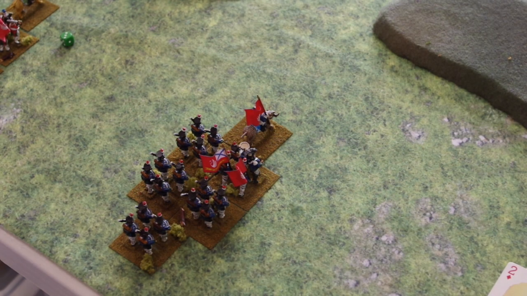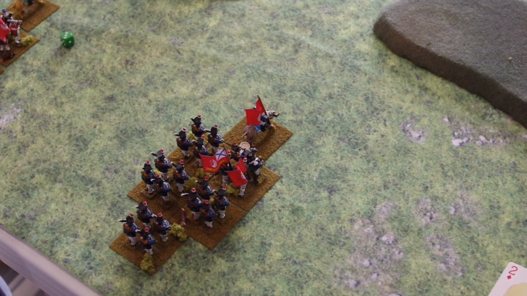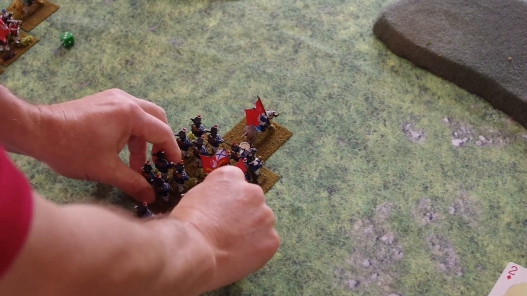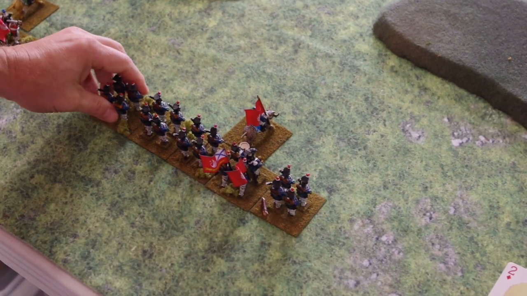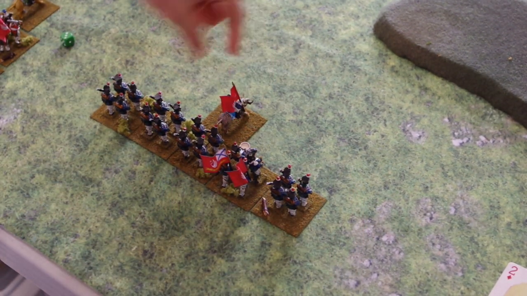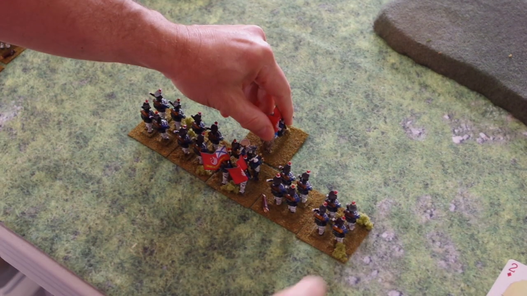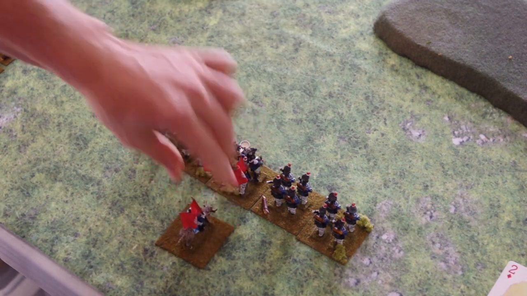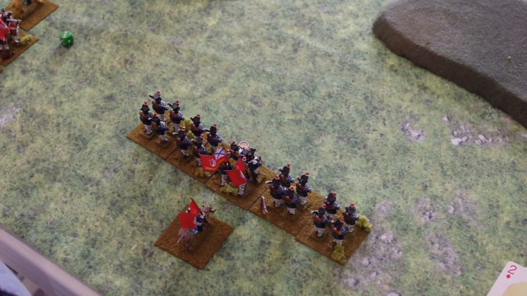In Wars of Oz, units have two formations. That's all that they're allowed to be in. So they can be in a column like this, or they can be in a line. And in general, the leader is always, let's do it this way with the flag in the middle, the leader of the regiment is always in the center front. Now when melee occurs, you move the leaders to the back so that the units can touch each other.